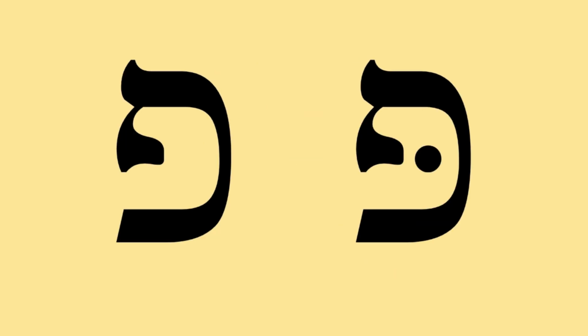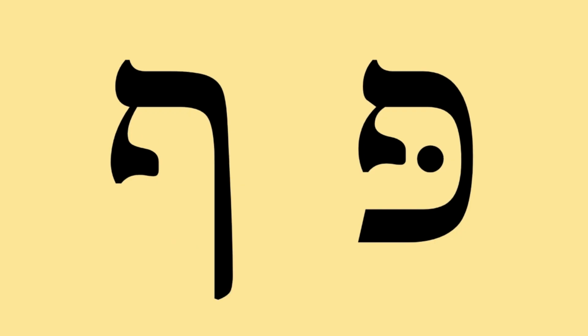Pei, again, has 2 forms, with the dot and without, but remember we're not interested in the dots at this stage. This is our pei when it occurs at the beginning of a word or in the middle of a word. If it occurs at the end of the word, then again its base curls down and goes below the line, and there is our pei sofit, our final pei.